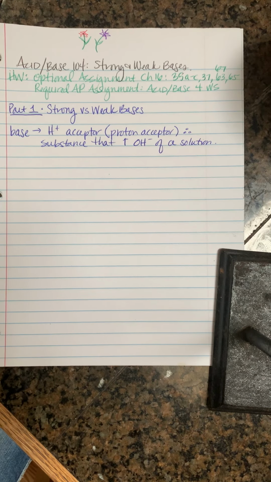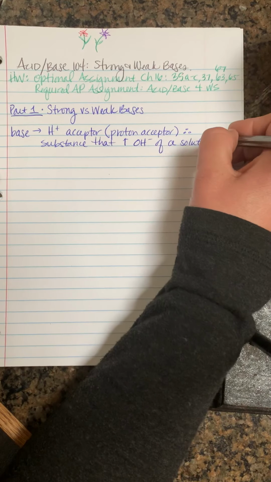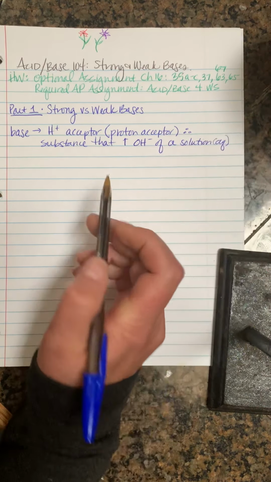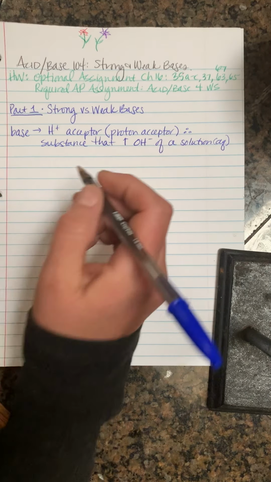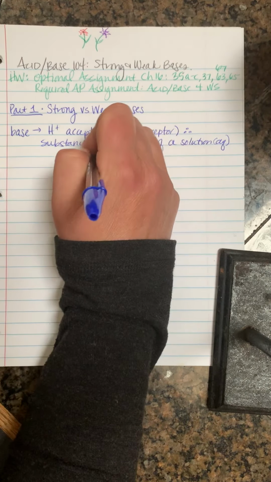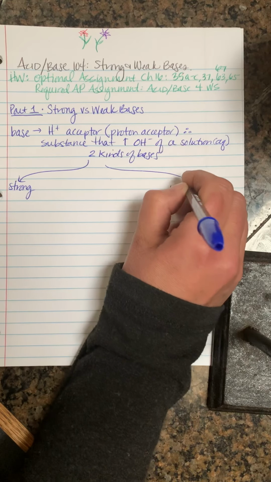A base increases the concentration of hydroxide in an aqueous solution, because often it will take the hydrogen from the water. Okay, so there's two kinds of bases.